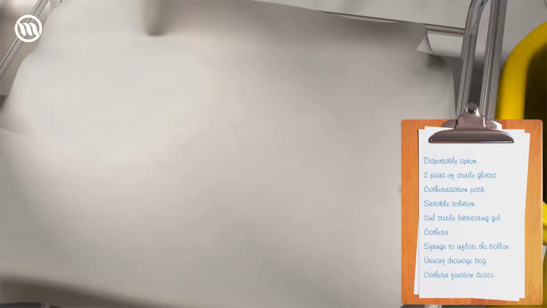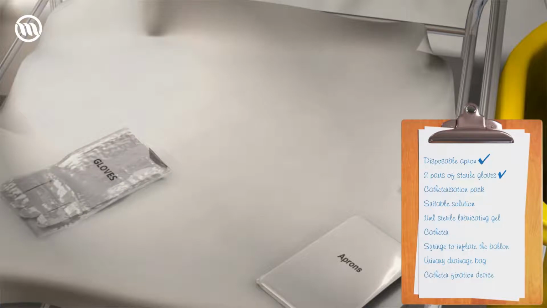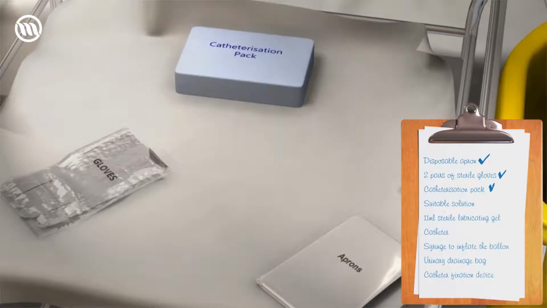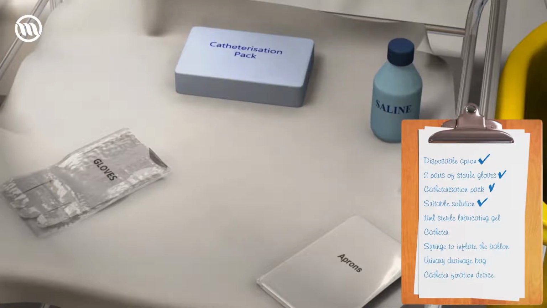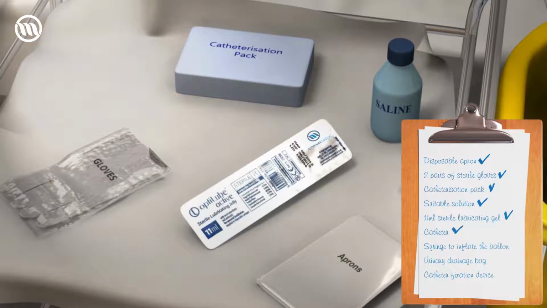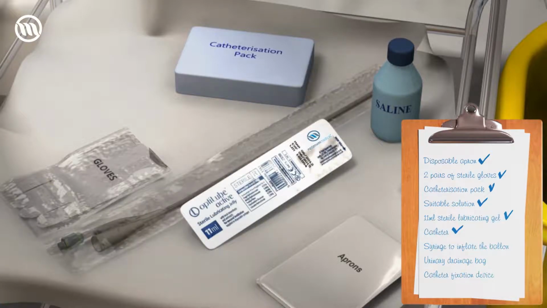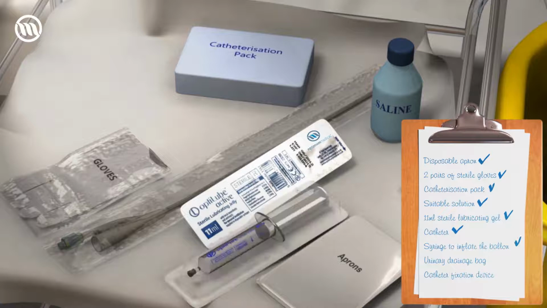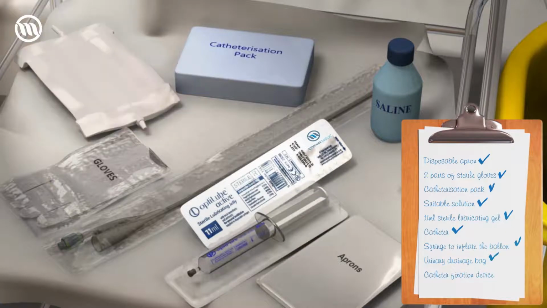Gather the equipment required for the procedure, which will include a disposable apron, 2 pairs of sterile gloves, depending on which procedure you follow, a catheterization pack, a suitable solution to clean the genital area. Check your local policy to make sure you are using an approved solution, an 11mm tube of sterile lubricating gel, the correct catheter, if required, a syringe to remove any existing catheter, a syringe with a suitable solution to inflate the balloon, a urinary drainage bag, and a suitable catheter fixation device.